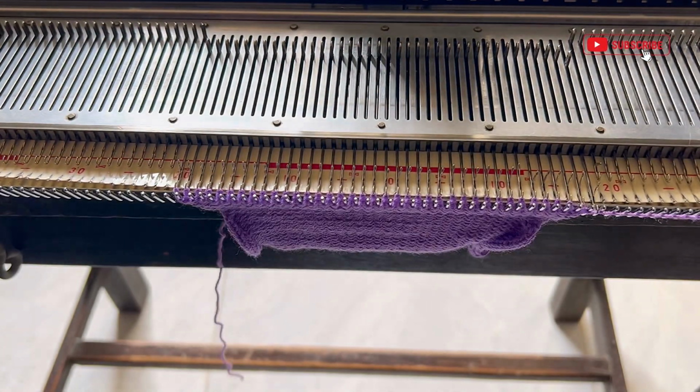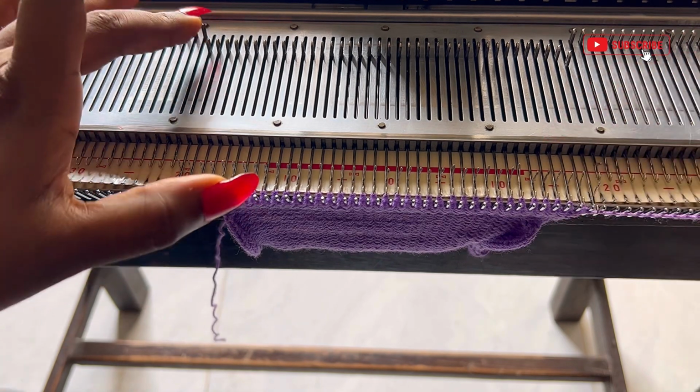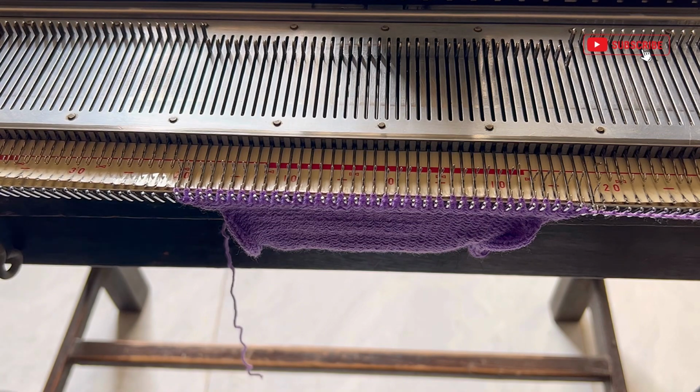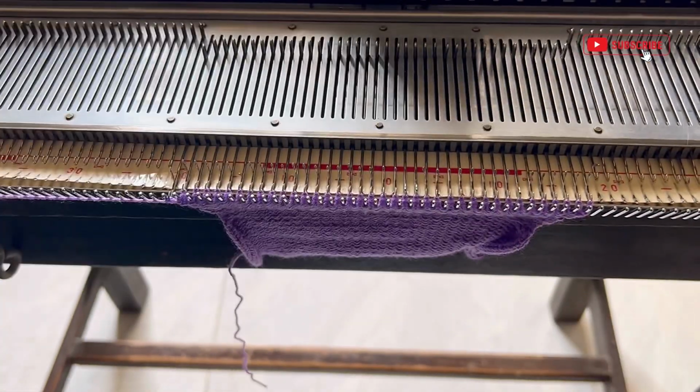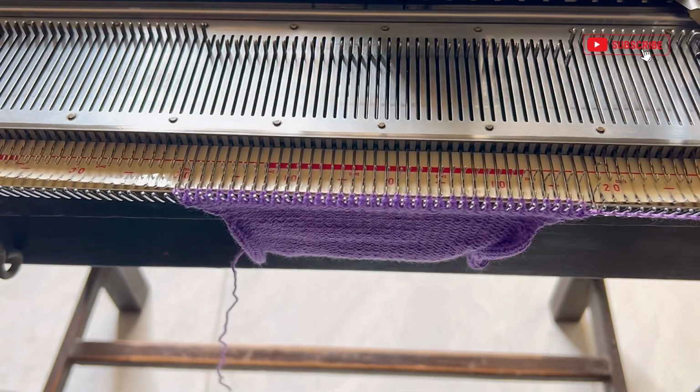I like to increase or decrease on the opposite side of the carriage. So let's say my carriage is on my right. In this case, I will increase or decrease on the left. That's just a personal preference for me. So this is how you increase one needle at a time.